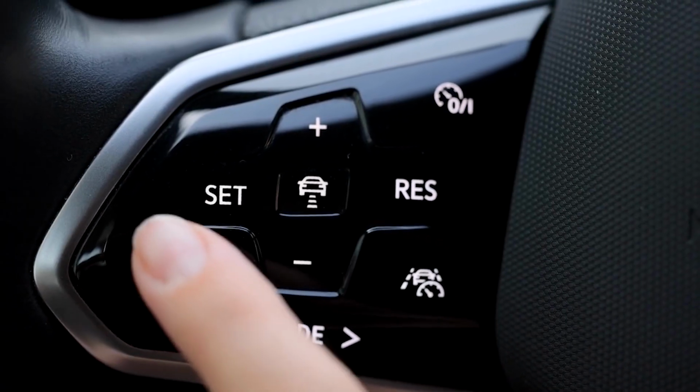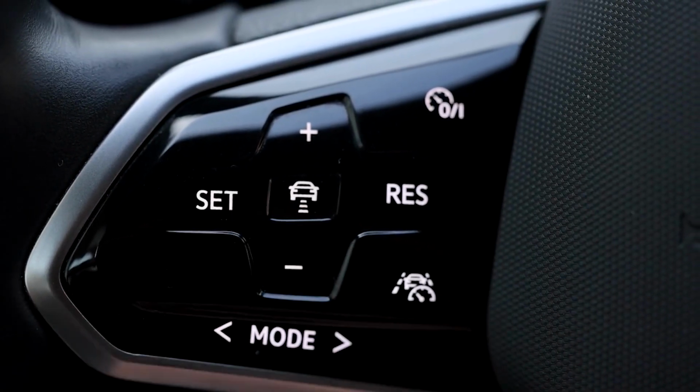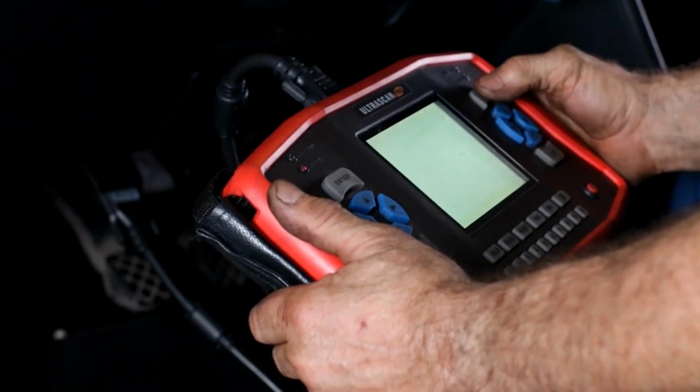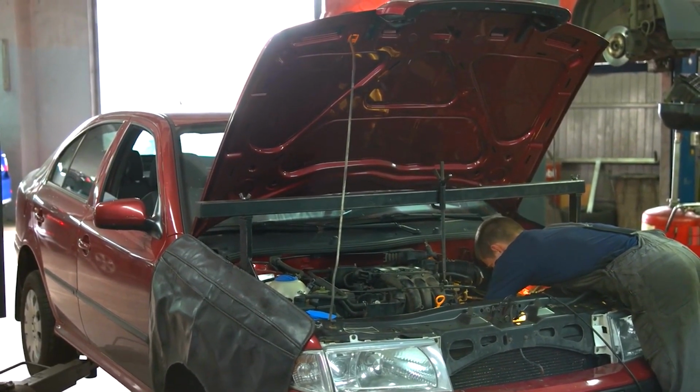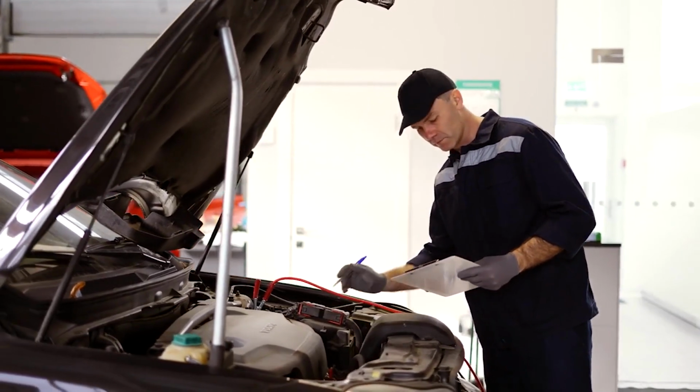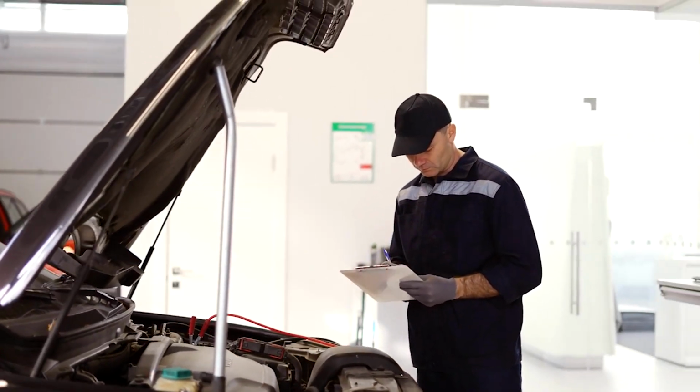Now, if you haven't waited long enough for the car to enter sleep mode, you might see some higher readings initially as various modules finish their shutdown procedures. This is normal. Wait until the reading stabilizes and stays consistent for several minutes.